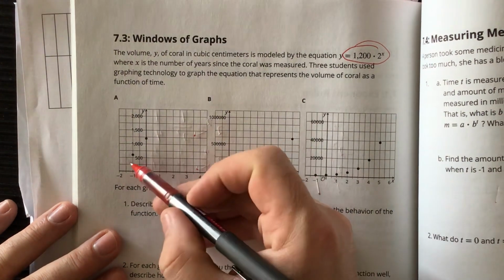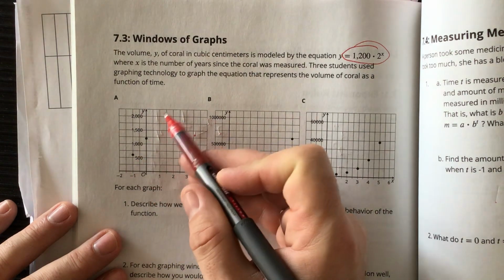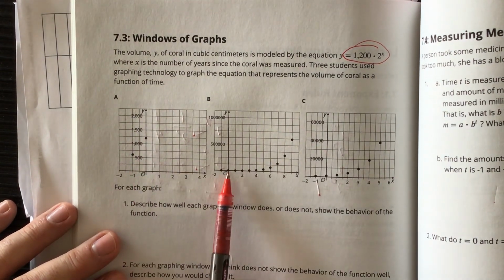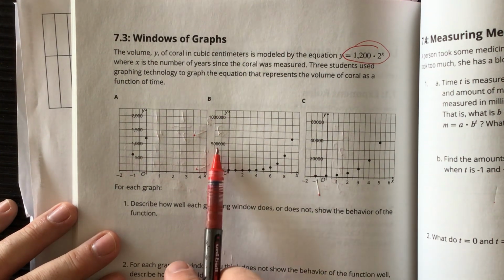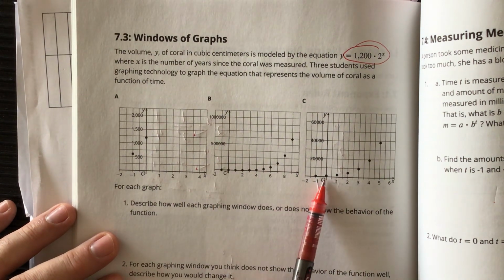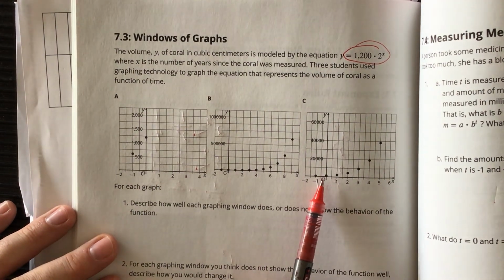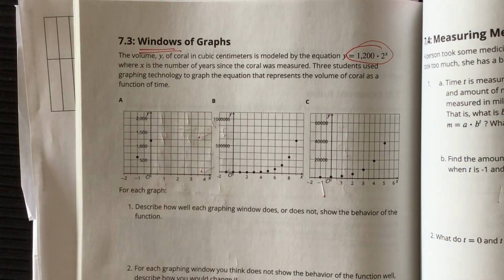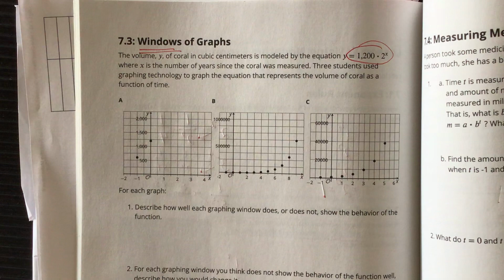I mean, this one's hard to see that it's not linear, right? But it is the easiest to see the 1,200. You would have no idea what this dot is. Going by 500,000 seems a bit extreme. Here you can see the 1,200 a little easier. So just be aware of the window of your graph. What are you graphing in? Or if you do it by hand, what are you varying your intervals by?